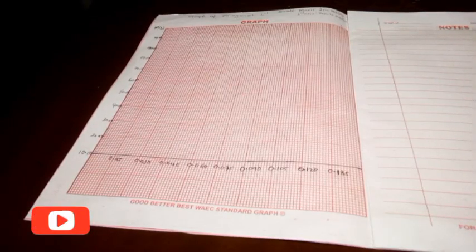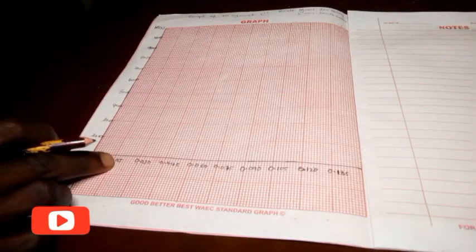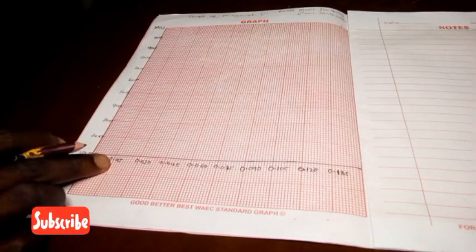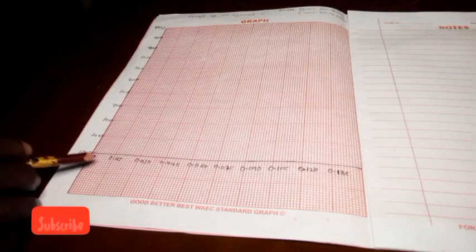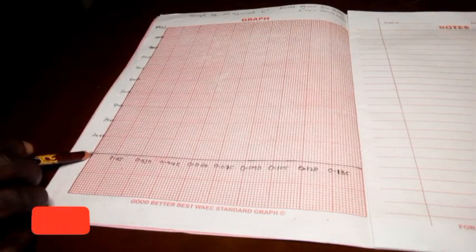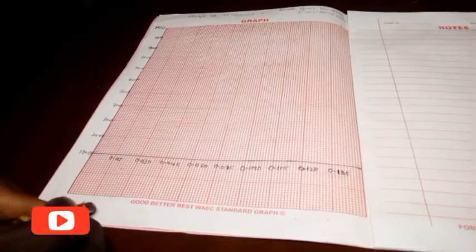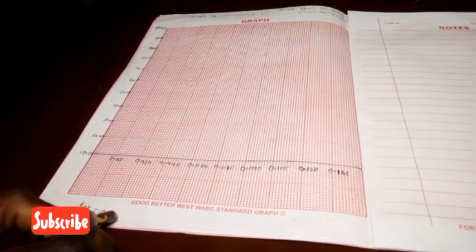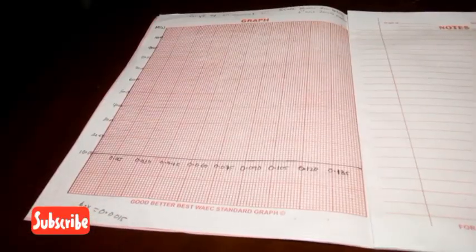So let us now start fixing the values. Now you should know that since 2 centimeters is 0.015, then 0.015 divided by 10, each tiny box you're having here is going to be 0.0015. So box equals 0.0015. So we are good to go now.